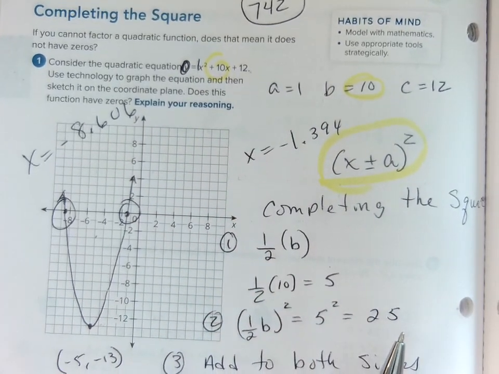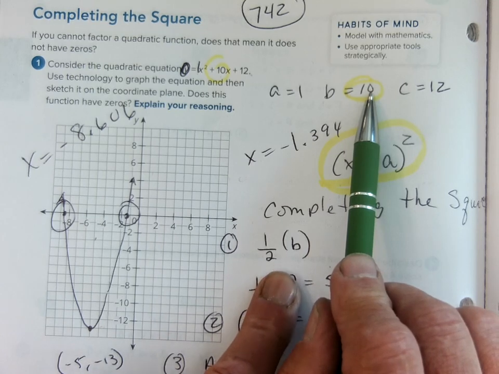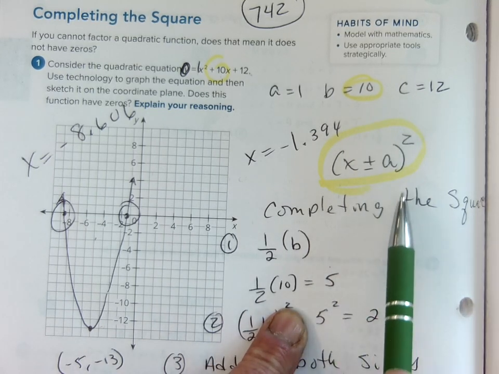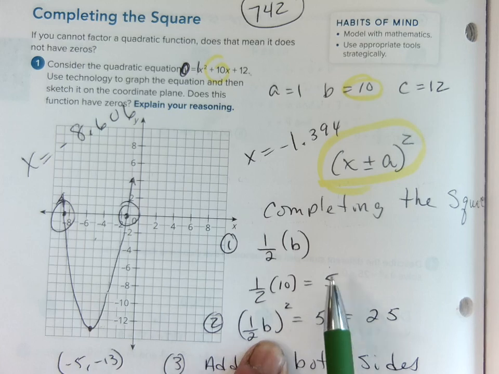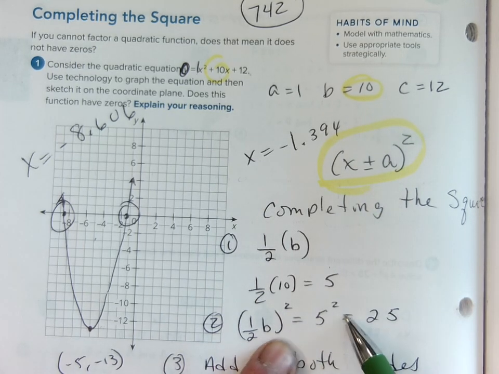Okay, b is 10. We take half of it. Half of 10 is 5. And then you take that and you square it. So you take half this number, half of 10 is 5, I squared 5 and I got 25.